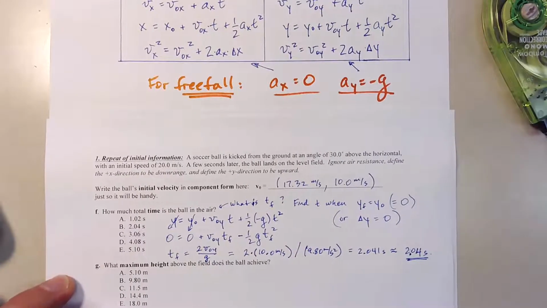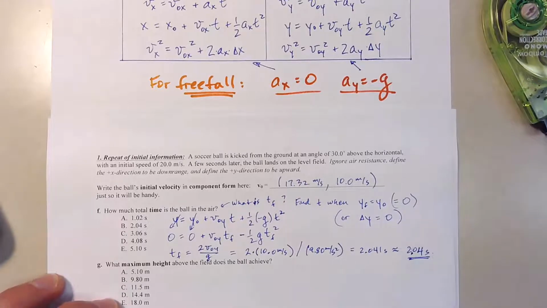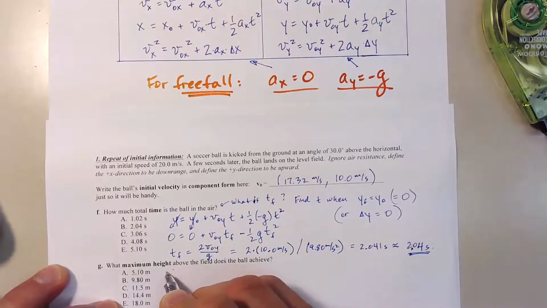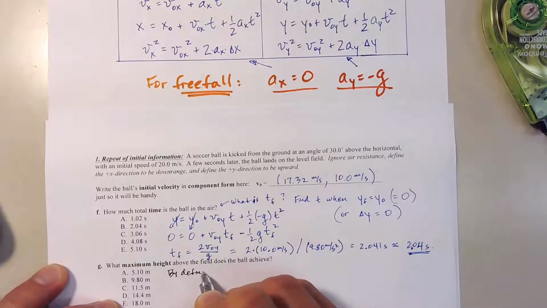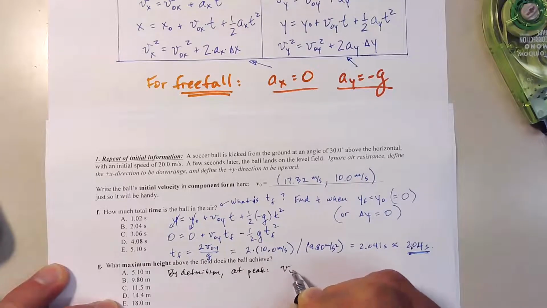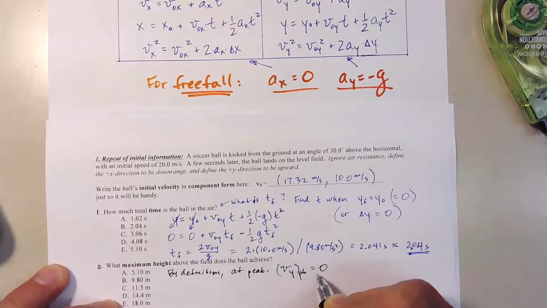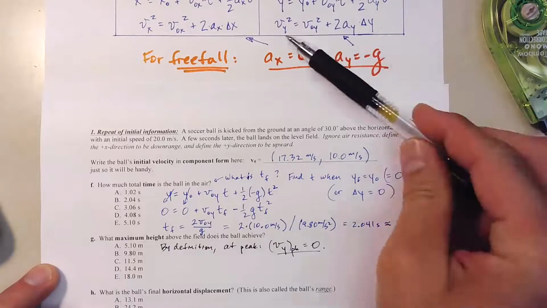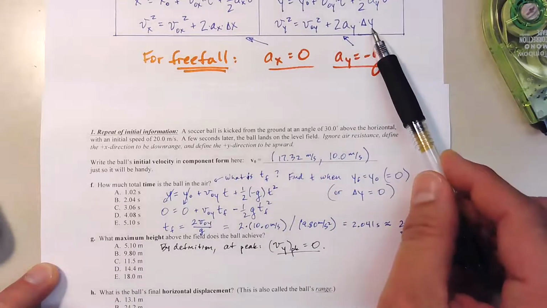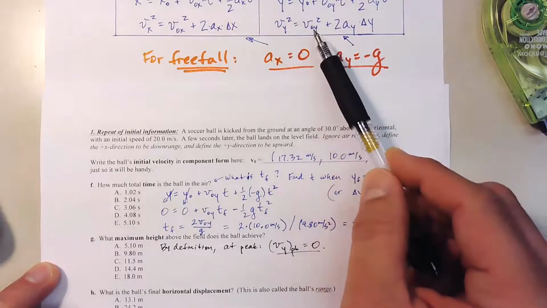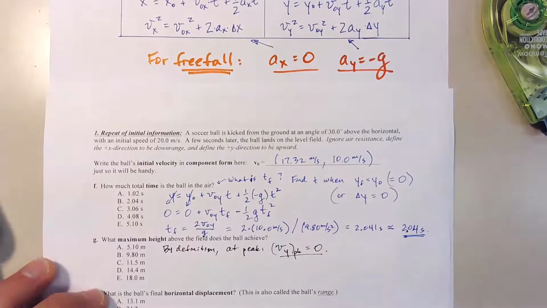Again, lots of ways to get to that. What I'm going to use is the fact that at the peak, by definition, the y component of the velocity is 0. That's how we know we are at the peak. So that means I can use this equation 3 right here to solve for the vertical displacement at the peak, where I know the vertical component of the velocity. And everything else is known. Everything else we've already calculated.